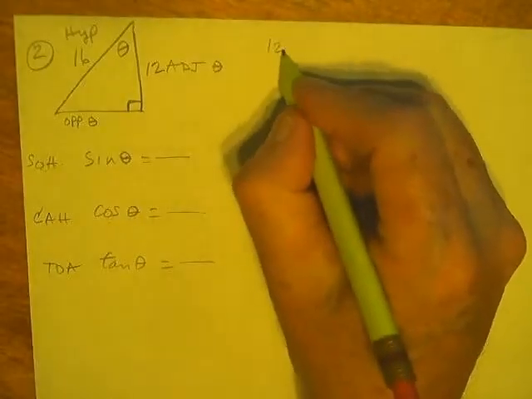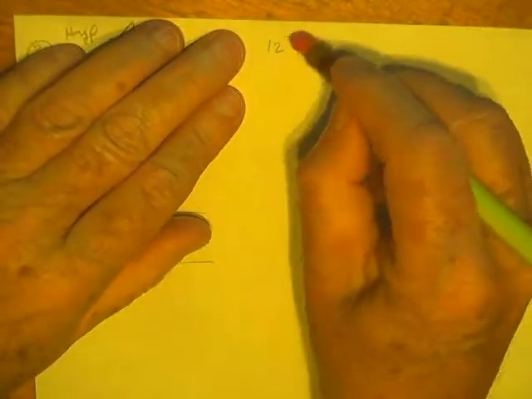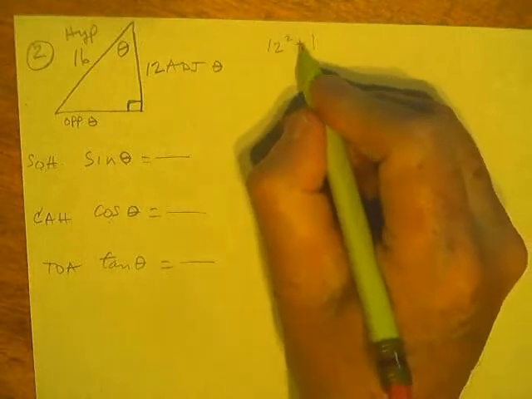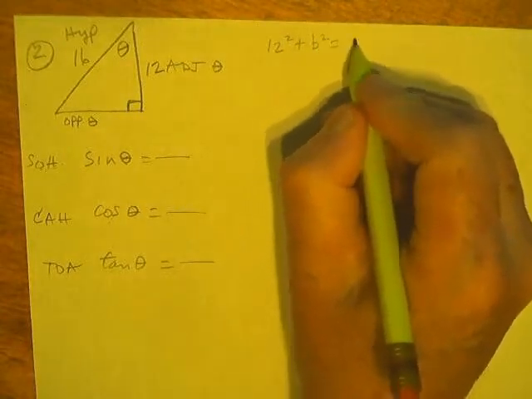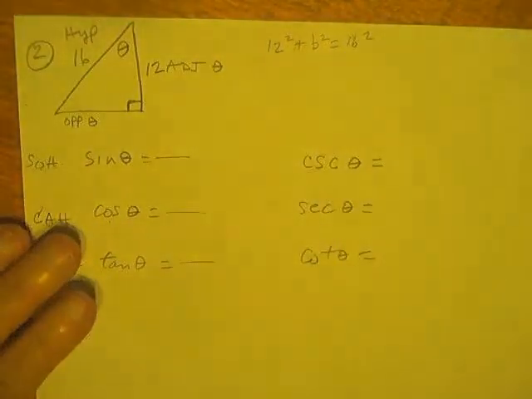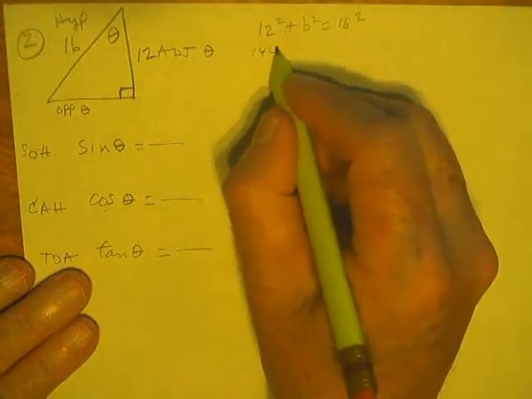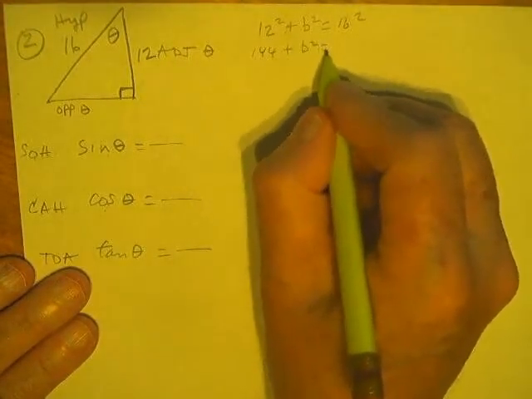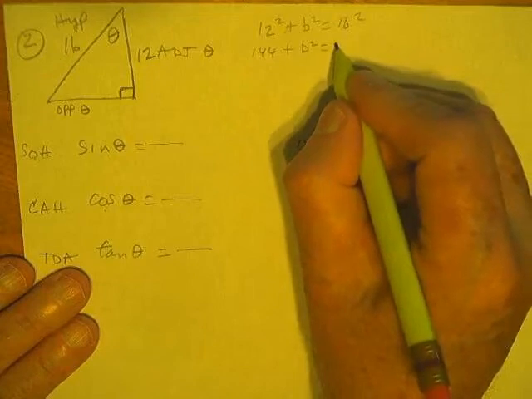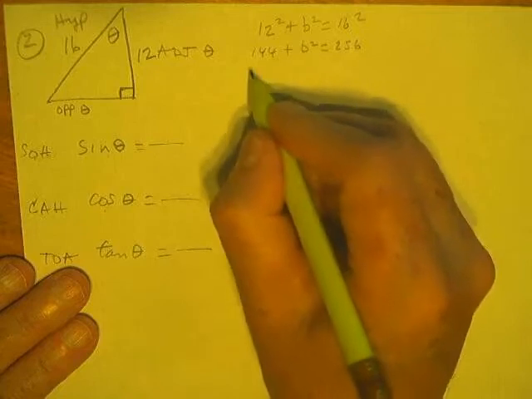So I need to do this. That should be a plus. I need to do the Pythagorean theorem. A squared plus b squared is c squared. In this case, c is 16. Okay? So I'm going to show you the long way and then the short way. Of course, 12 squared is 144. 16 squared, 256.